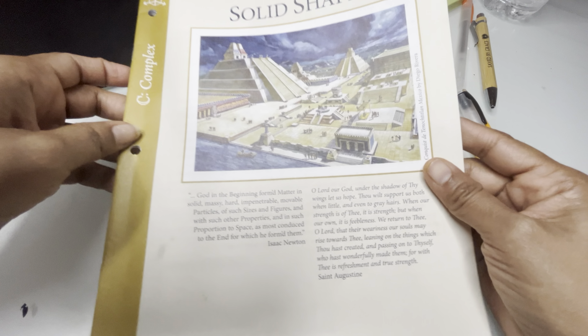All right, match the convex polyhedra. Okay, so Platonic solids. We know this is a Platonic solid. This is a Platonic solid. Okay, let's go here. Is this a Platonic?